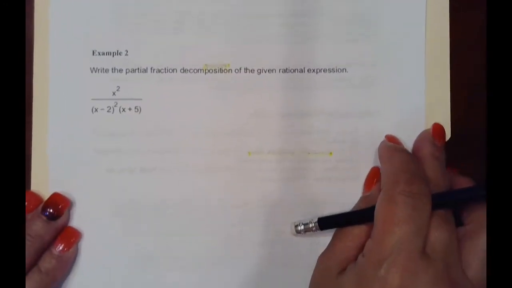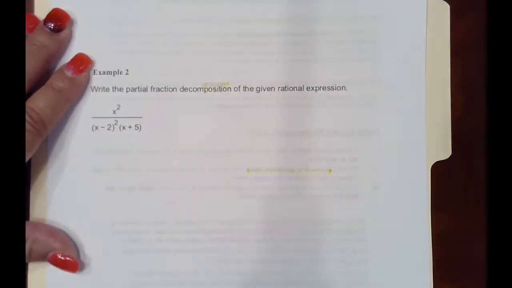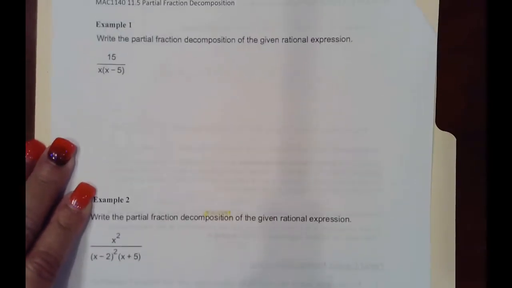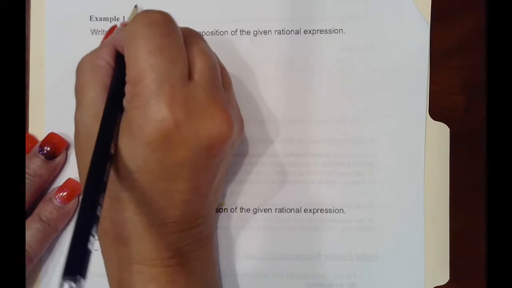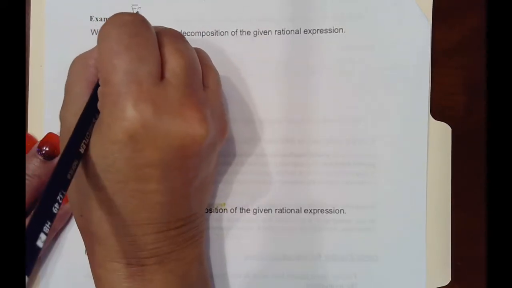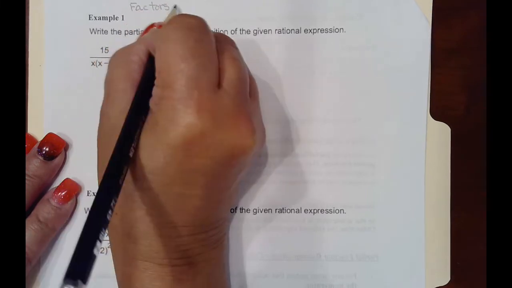Okay, I'm going to be demonstrating this, so I'll be talking to you about that as we go along. Notice that you're starting off with a single fraction here. And we're going to look at the factors that are in the denominator. We're in example 1 right here. And the factors that you are seeing in the denominator, they're both linear.